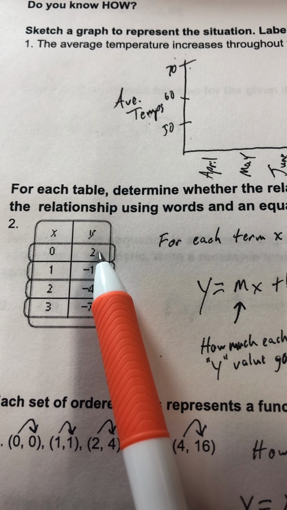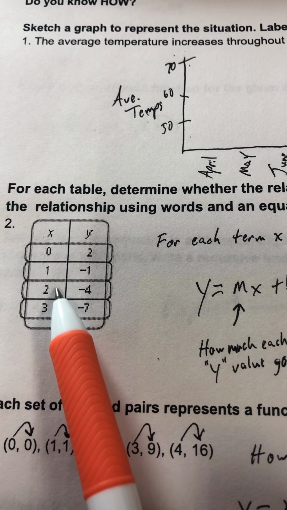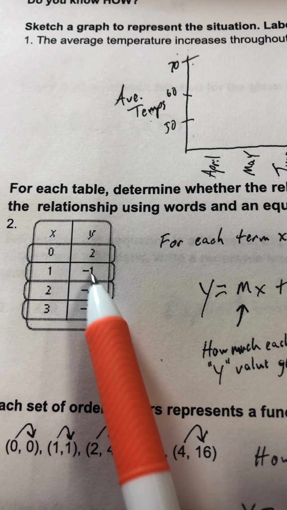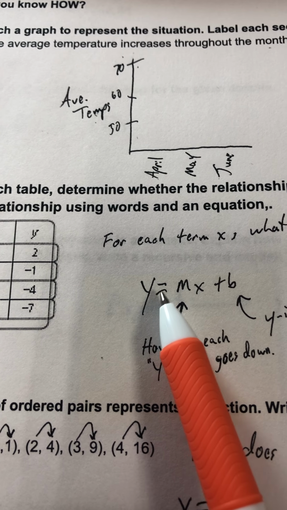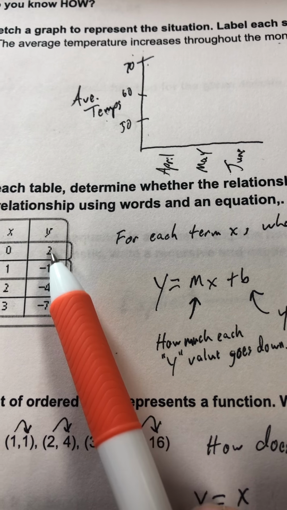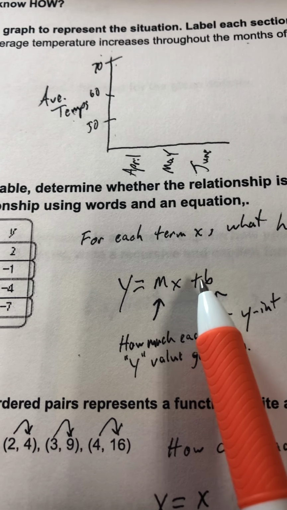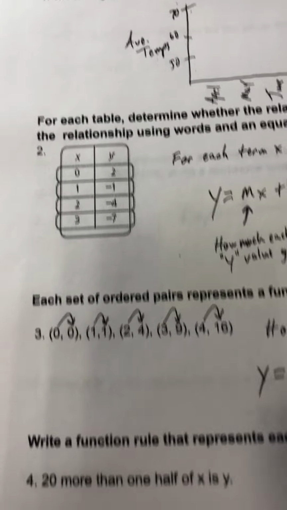So how much is it going down each time? With each x value, and they're just by ones here, it goes down how much? So that's going to be a negative number here. So you're going to have y equals whatever that difference is, x, and then you're going to have plus whatever that y-intercept is, and you got it right there.